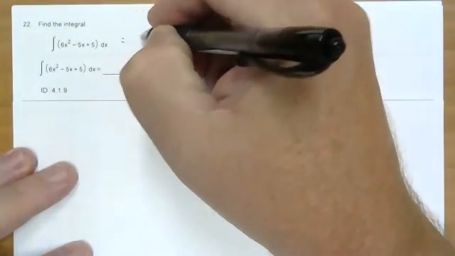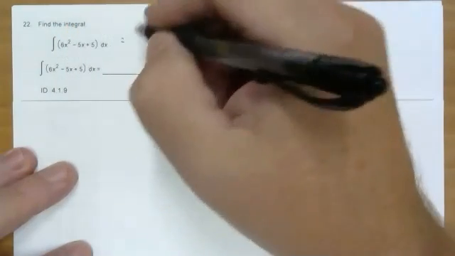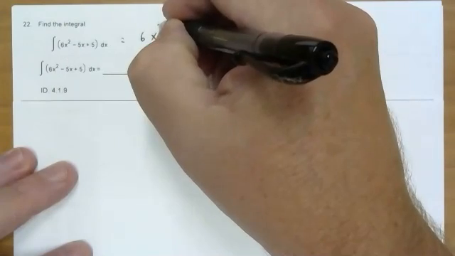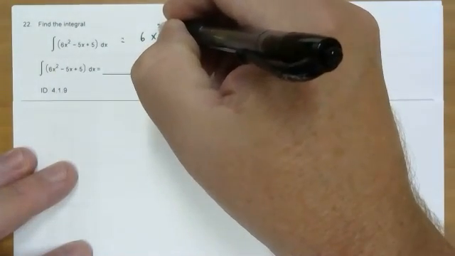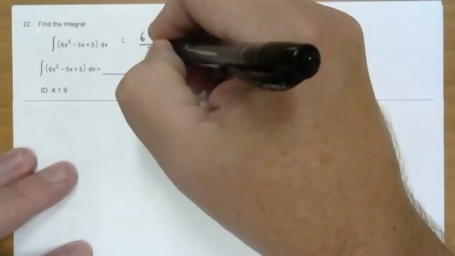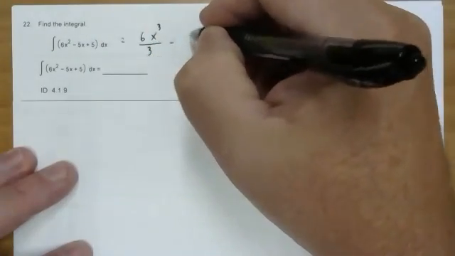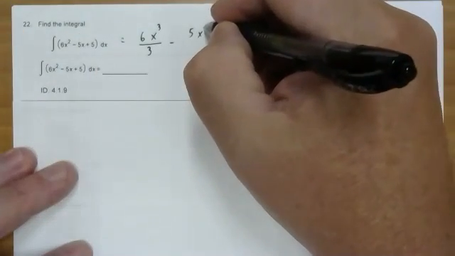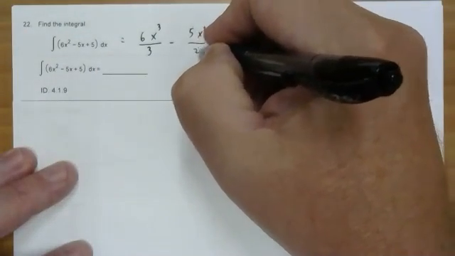Maybe let's do it up here. So 6x squared, you have the 6, and then you increase the exponent by 1. This is like the power rule. The new exponent goes on the bottom. 5x, increase the exponent by 1. The new exponent goes on the bottom.